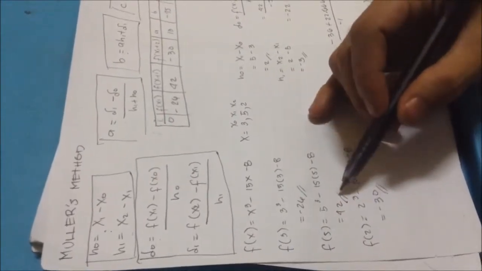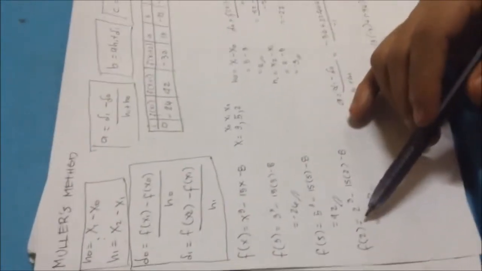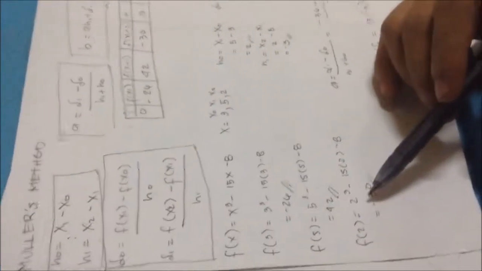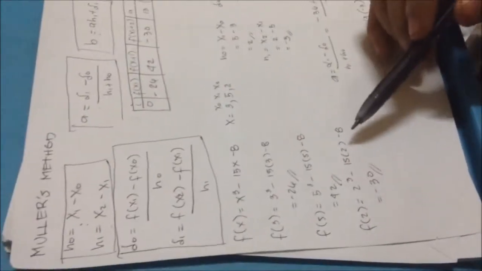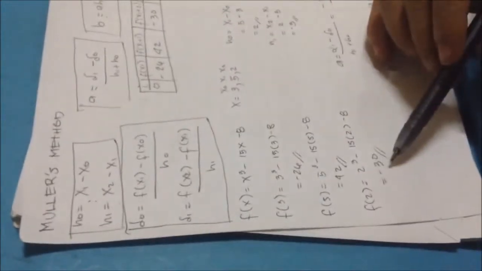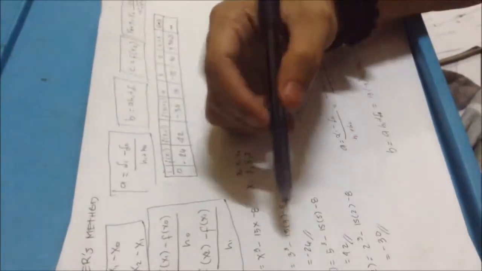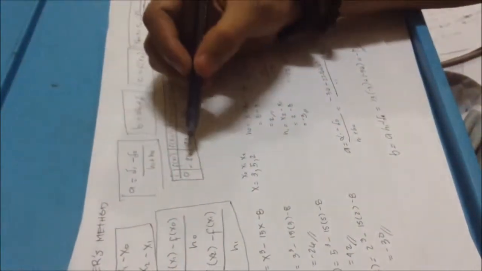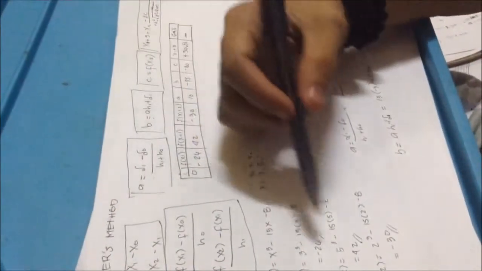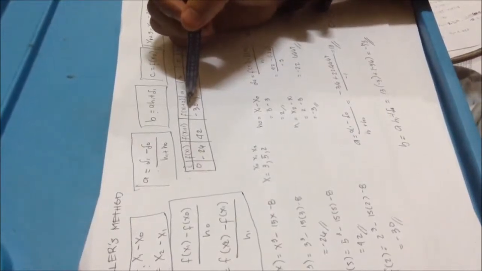So we come up with the answer of 42, and get the value also of f2, which is 2 cubed minus 15 multiplied by 2 minus 8, equal to negative 30. So the value of f of x1 is negative 26, f of x1 plus 1 is 42, and f of x1 plus 2 is negative 30.